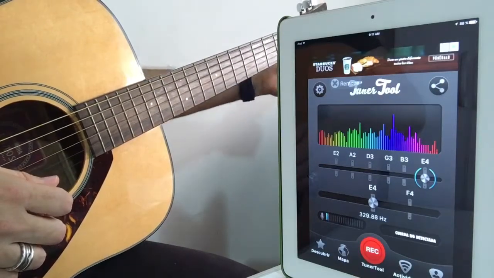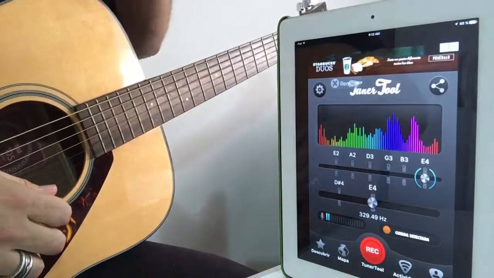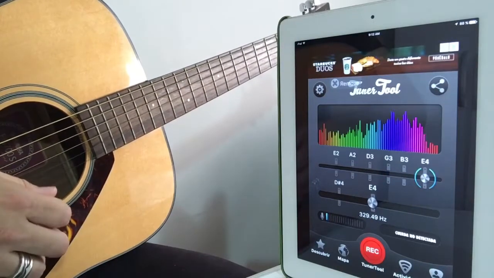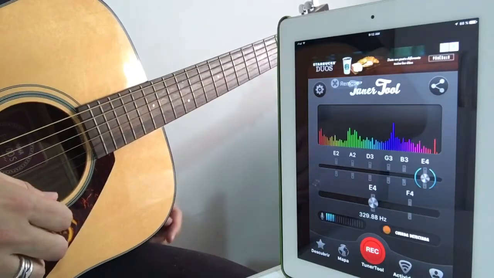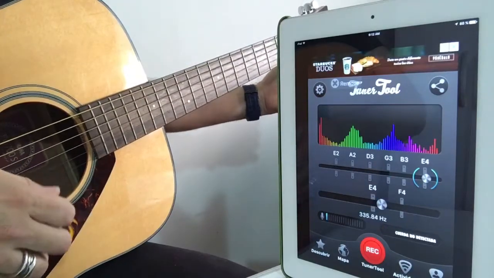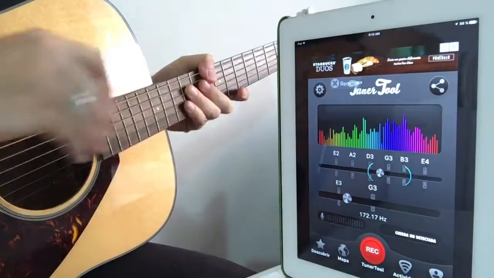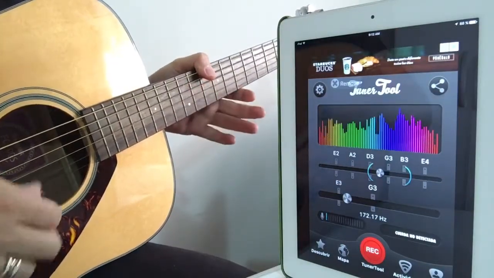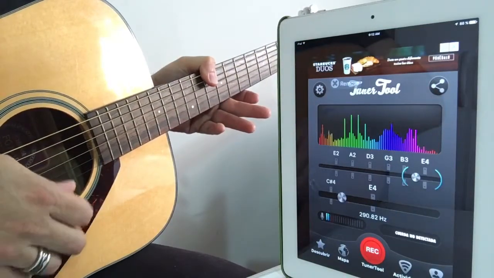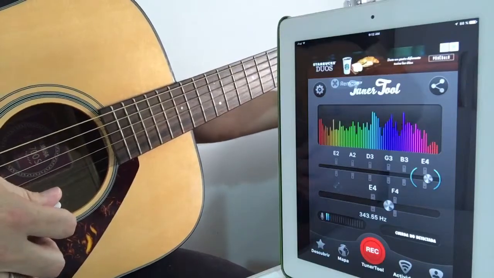Now, I'm going to apply some tension to the first string. You see that the first string is marking 329 something. And that's within range, because we want the first string to be on 329 and something. Now, see what happens if I apply more tension to the string. You see the silver dot moved to your right. That means that string is too high. And you can see that the frequency now has changed to 344. We don't want that, so we're gonna go back to the original.